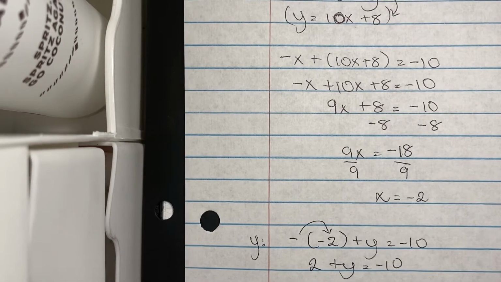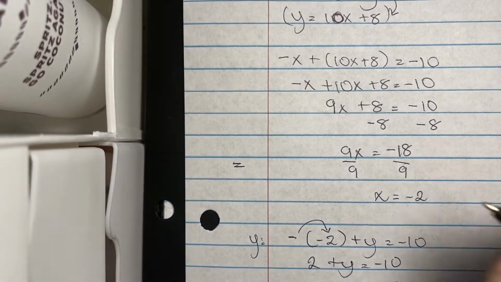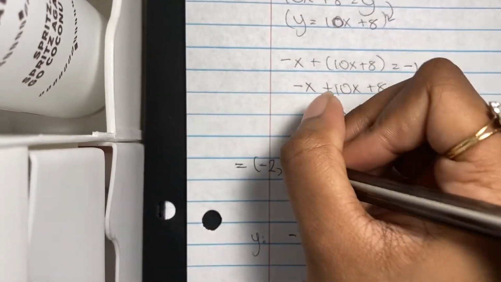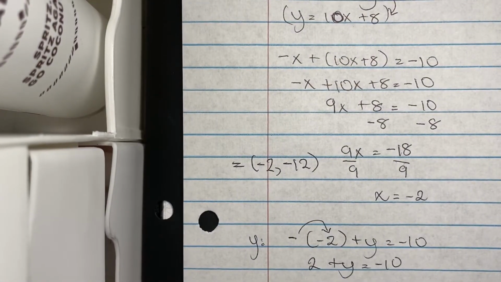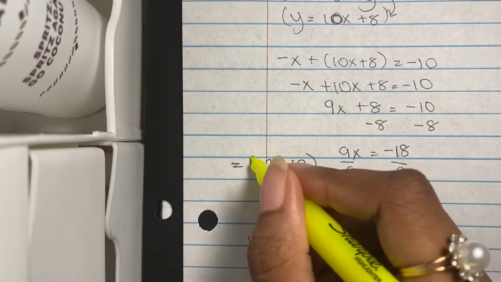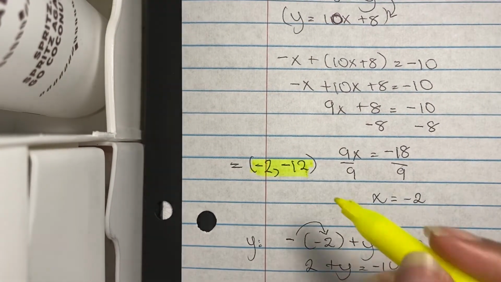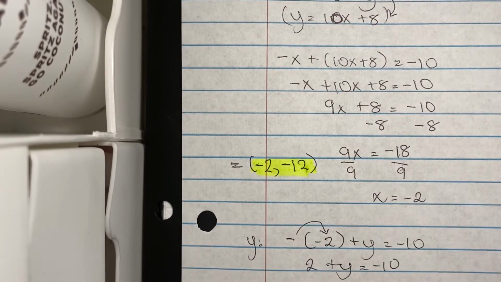So yeah, y equals negative 12, and for my ordered pair, I would get negative 2, negative 12. Yeah, that's my answer. And if I had done it wrong, it would be infinitely many solutions, and it's not.